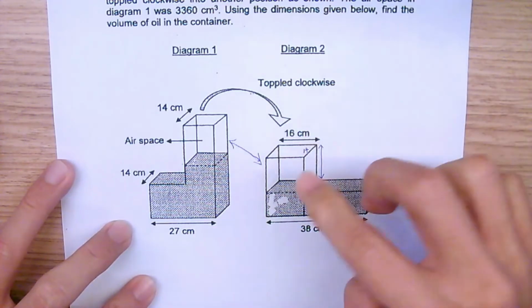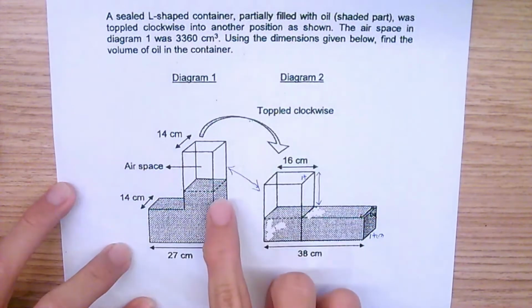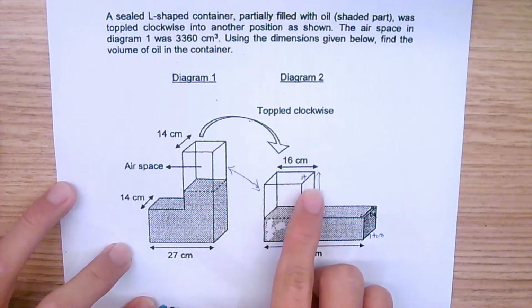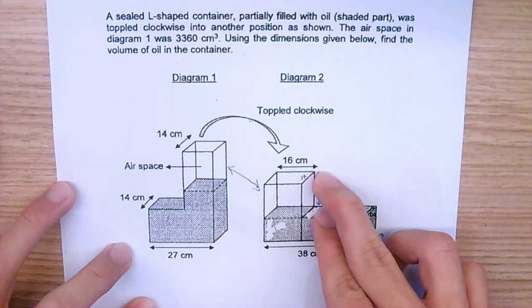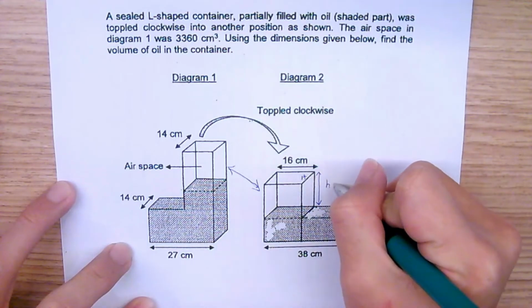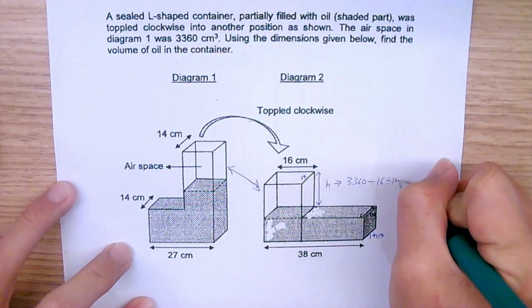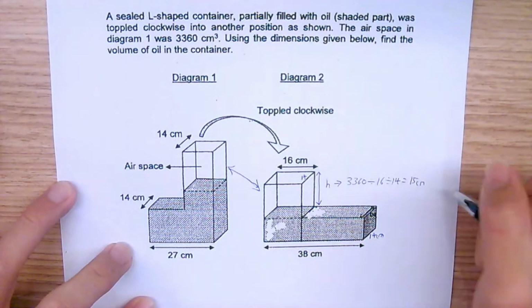So the height over here would be, because it told us that the airspace is 3360, and we know that the airspace is the same from here. Even when it topples over, the airspace is still the same. So I'm going to take the total volume divided by the breadth divided by the length to find the height. So height would be 3360 divided by 16 divided by 14. So we just throw that inside a calculator. 3360 divided by 14 divided by 16. So we have 15 cm over here.